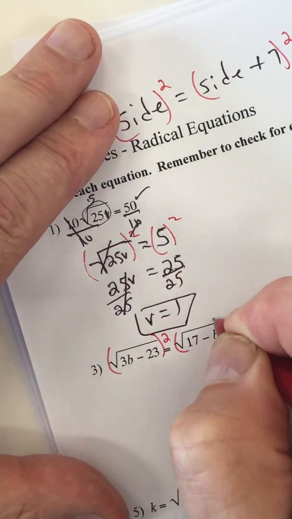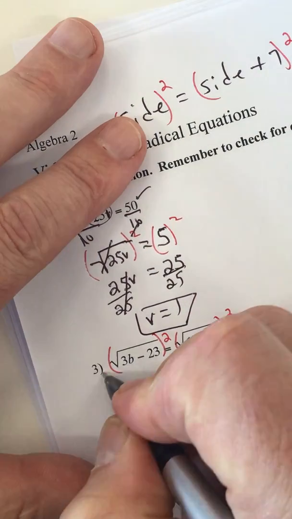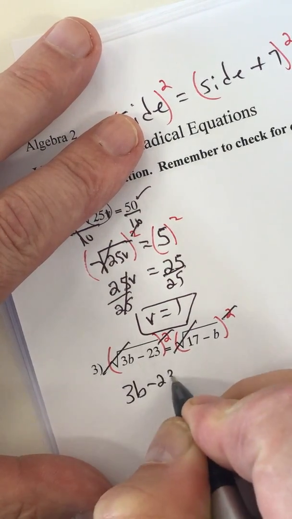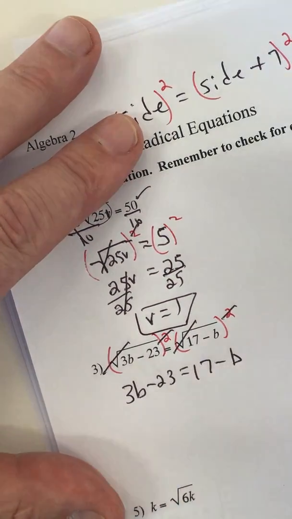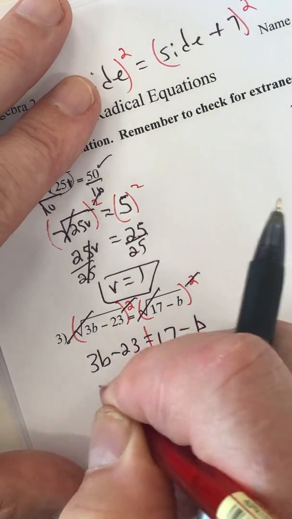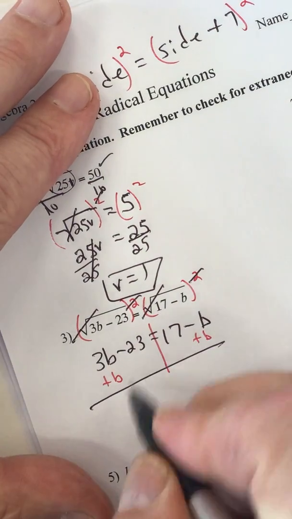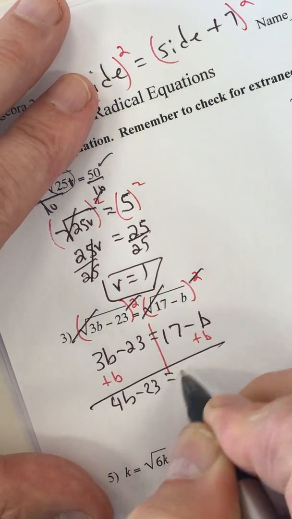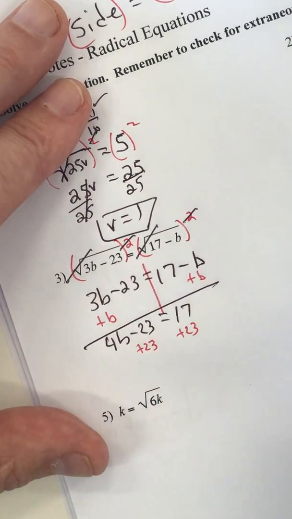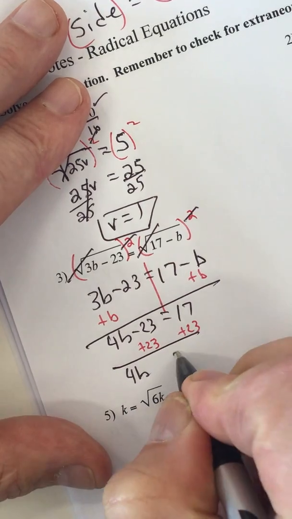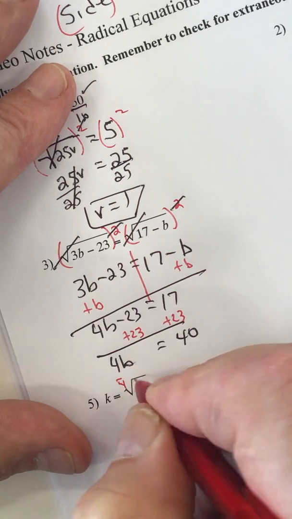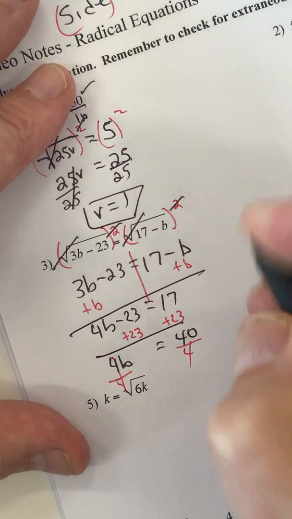We can take that side and square that side, and now those two go away, and those two go away, and we end up with just 3b minus 23 is 17 minus b, and then just solve it normally from there. So I'll add b. Then add 23. And divide off the 4. So b is 10.